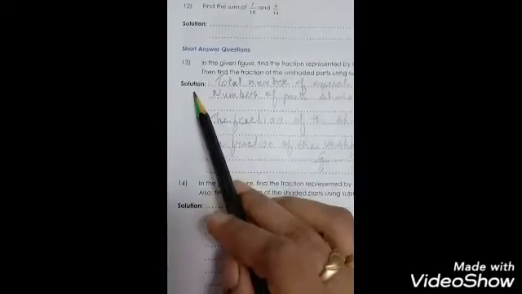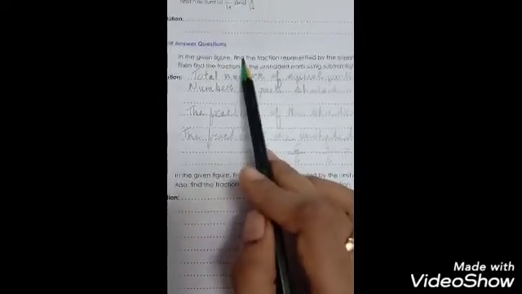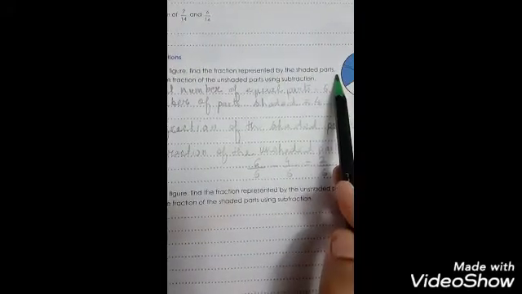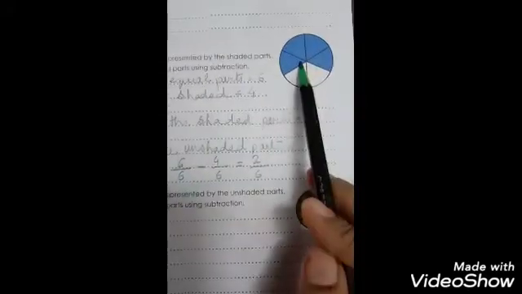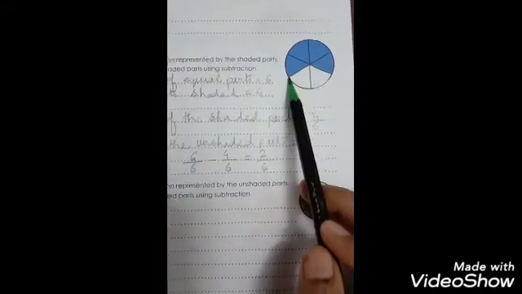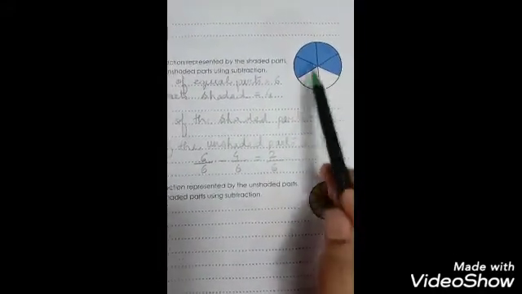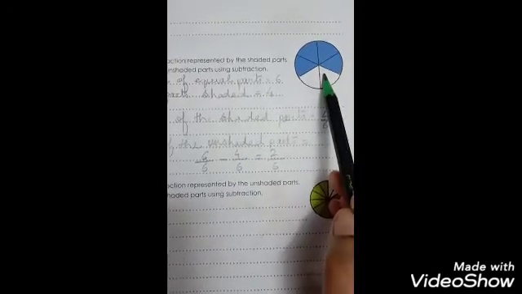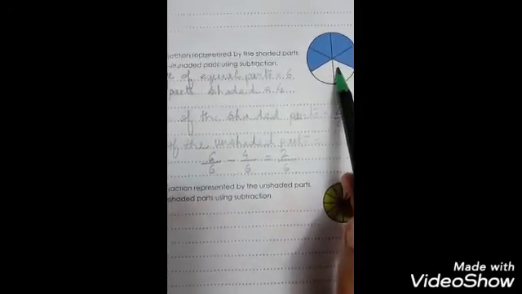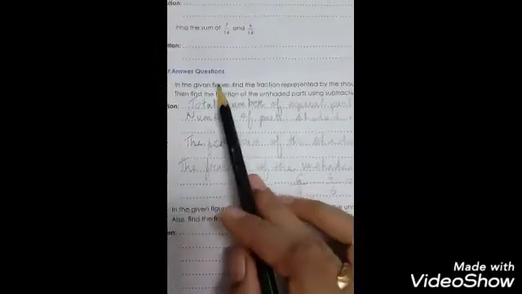Now come to number 13. Short answer questions. In the given figure, one figure is given. That's one circle. Find a fraction represented by the shaded parts. Okay, in this figure, this is a circle. It is divided into how many equal parts? 1, 2, 3, 4, 5, 6 equal parts. The circle is divided into 6 equal parts. Question is asking, in the given figure, find a fraction represented by the shaded parts.